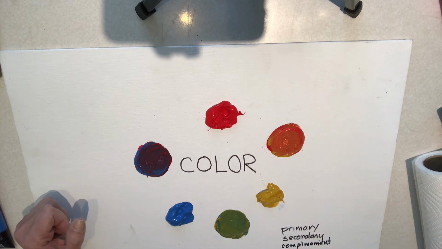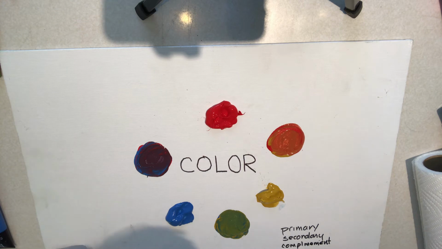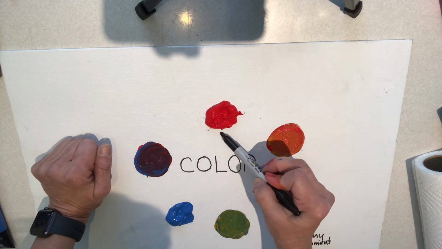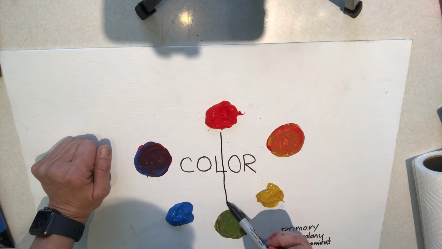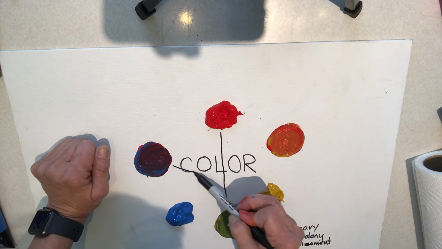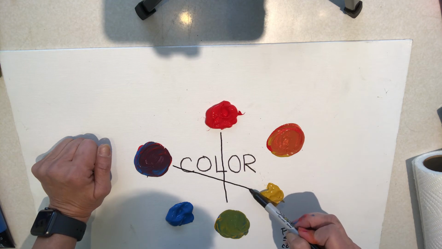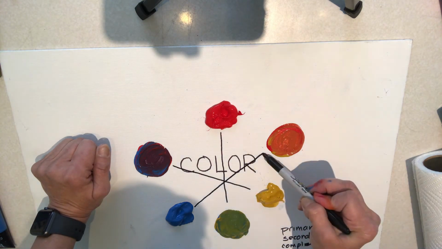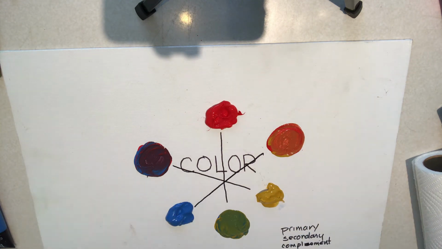Like in math, I don't think I spelled that, complement. There you go. And the way that you can remember the complementary colors is red and green is Christmas. Purple and yellow is Easter. And blue and orange, the Bears. Okay, so now you know your complementary color schemes.